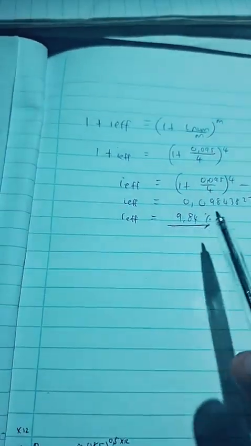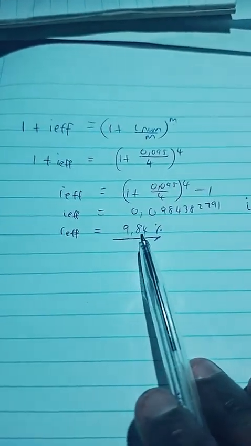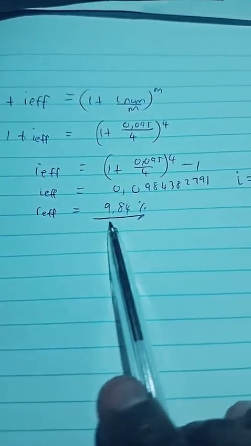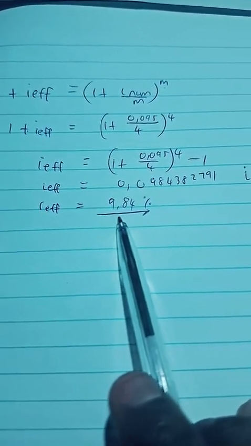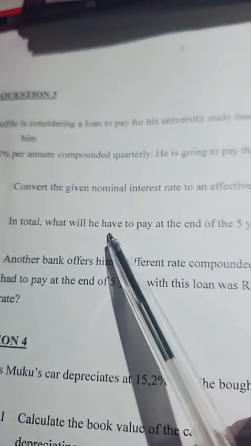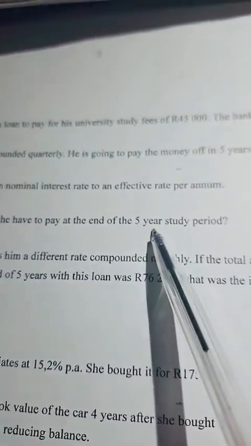No doubt. Okay, so that's the nominal, guys. This is the effective. So we must make sure that we... Okay. So let's go to the next question, 3.2. In total, what will he have to pay at the end?